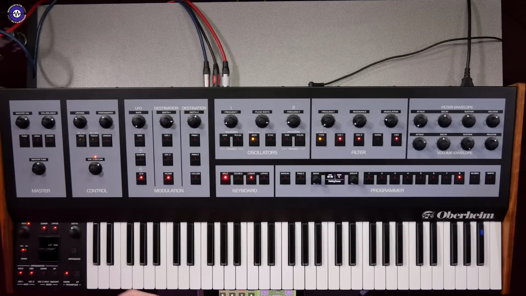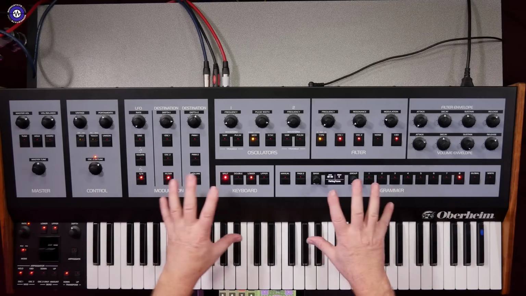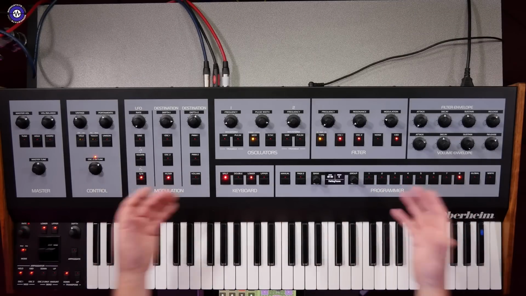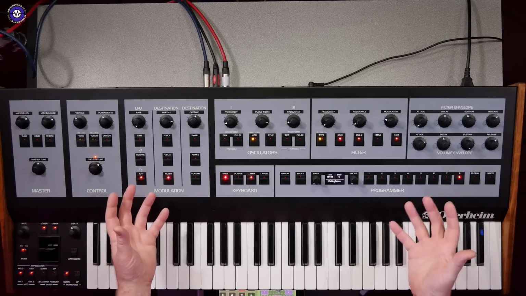So Tom Oberheim can now, you'd think it was obvious, make synthesizers under the name Oberheim, and that's what we have here. This is the culmination of all of those plans coming together in the form of a big fat old analog polysynth.